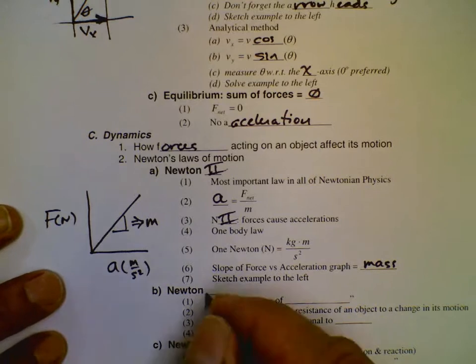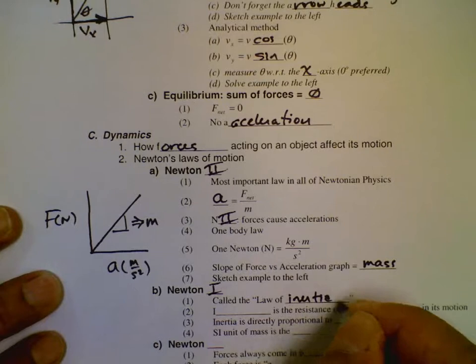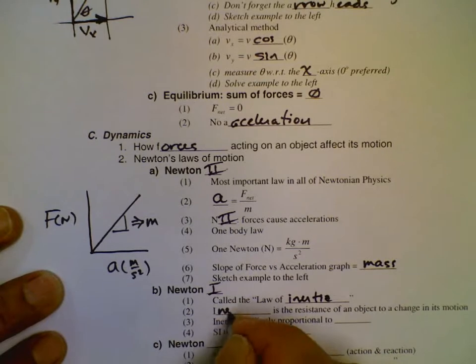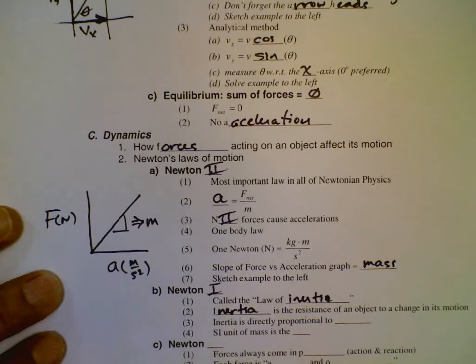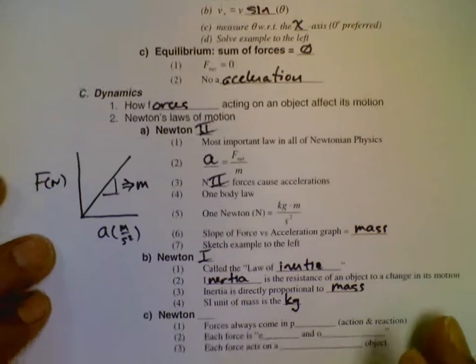And then we have a couple more Newton laws. Newton 1 is called the law of inertia. Inertia is the resistance of an object to a change in motion. It's directly proportional to mass, and although inertia doesn't have units, mass does, and the SI unit of mass is the kilogram.